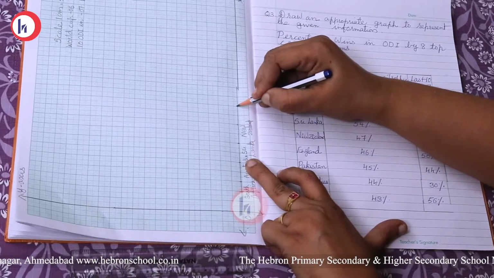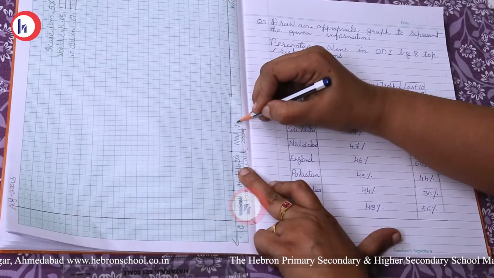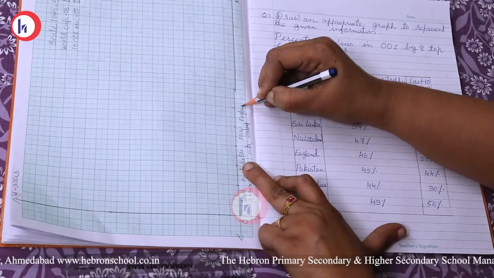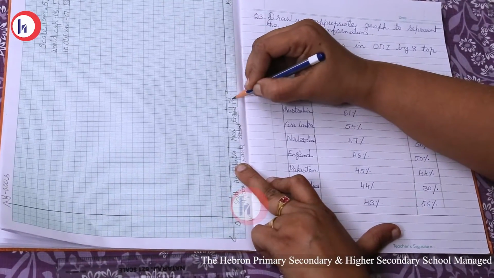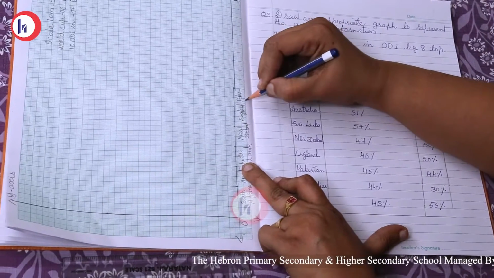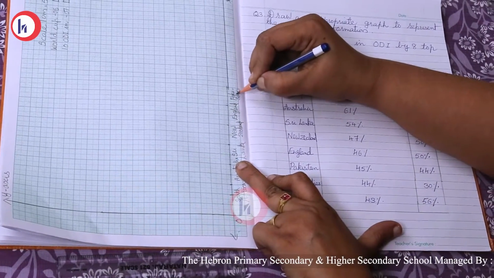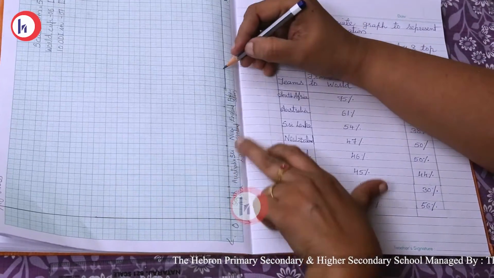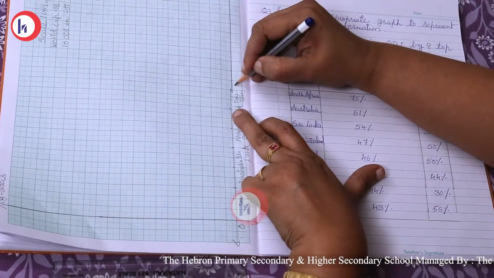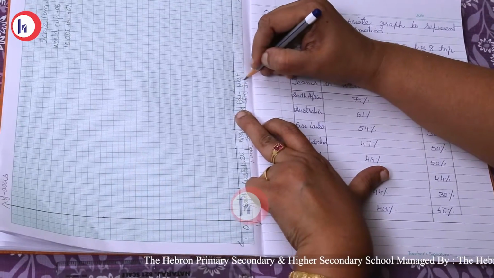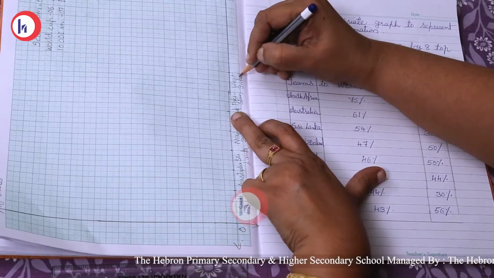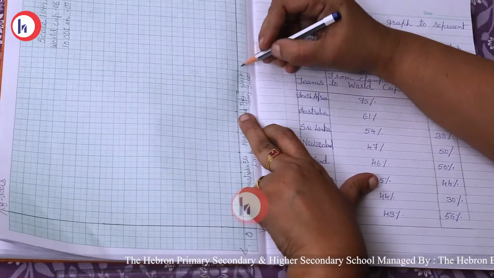Then next 4 will be England. Next 4 should be Pakistan. Then next one is West Indies. Next one is India.